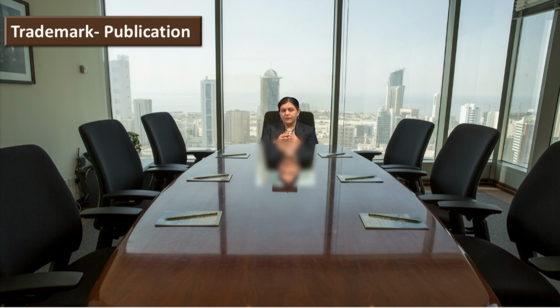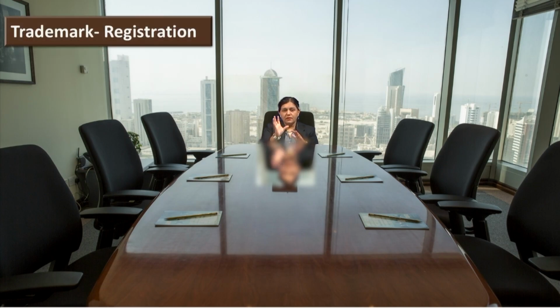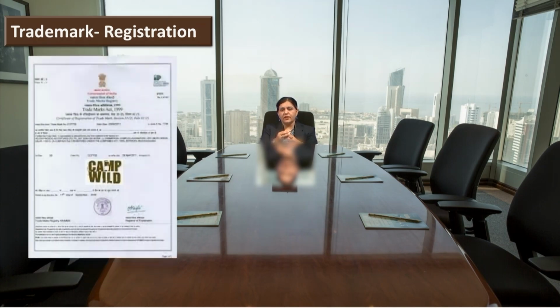Here, if the application is opposed by a third party, a hearing will be called, and there is a hearing board also. In the gazette you can see the published trademarks, and the gazette is always available online. Okay. Now, once you complete the whole procedure and get the registration, you will get a certificate like this, and once you receive this certificate, your trademark is registered.